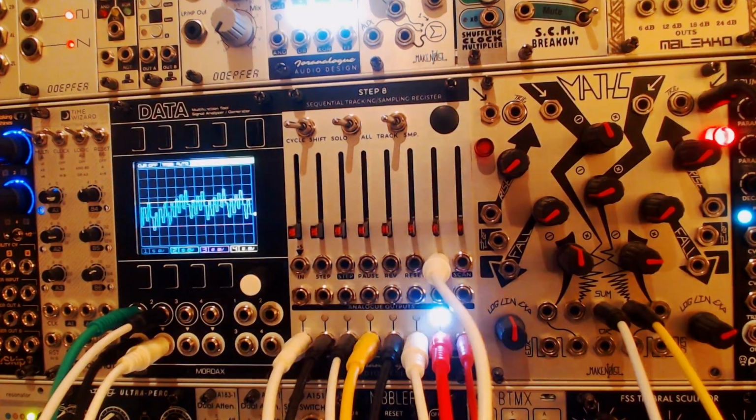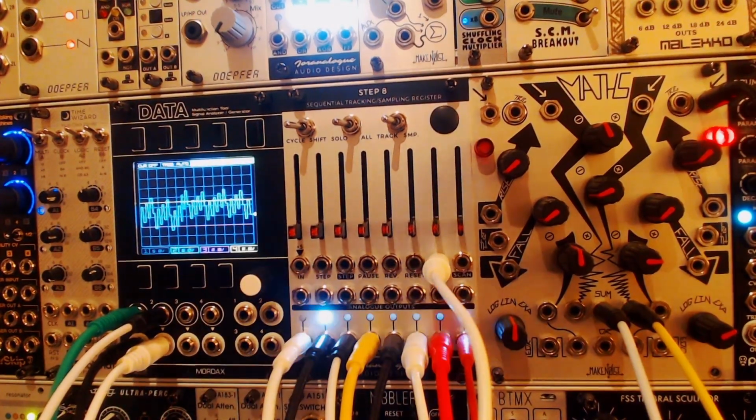And yeah, that is how I like to bring in some variations when I use the Step 8 to create rhythms like this.